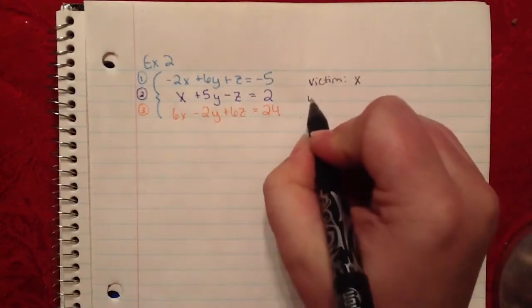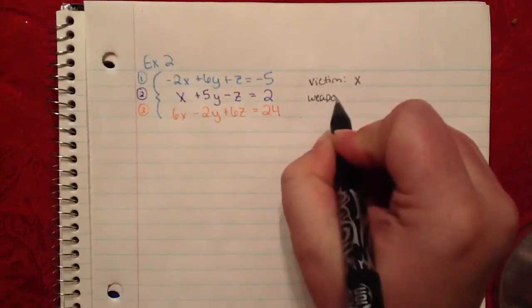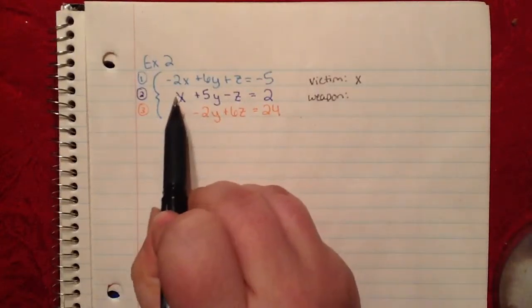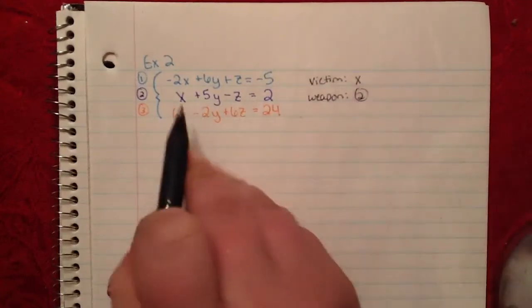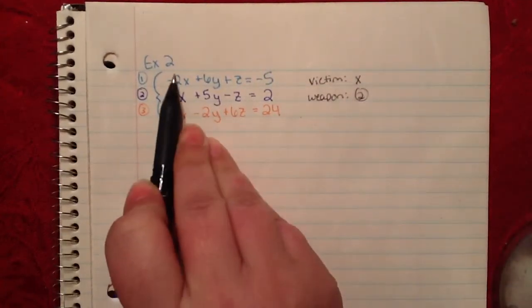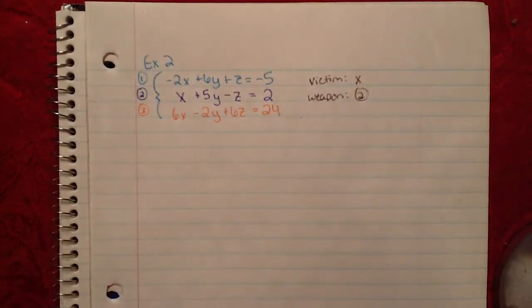And my weapon, well, let's see, which one had a coefficient that would be easy to cancel the other two? My weapon is going to be equation 2 because it's got a coefficient of 1, which is going to be easy to multiply to cancel either one of those. So on this one, you're going to see how we get to multiply an equation to cancel, where on the last one, they were already set up to cancel.